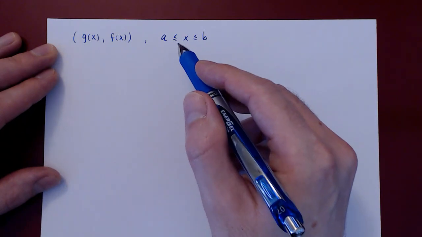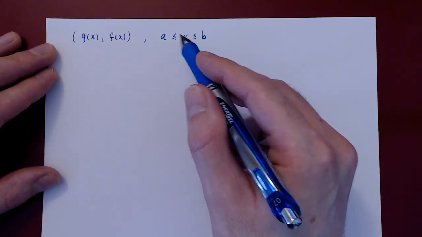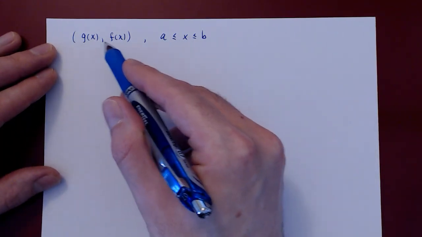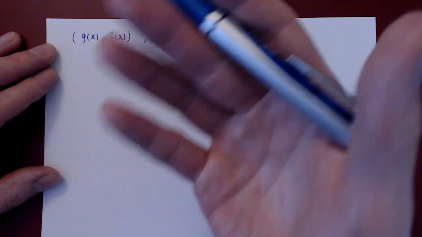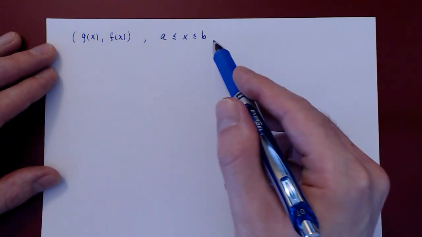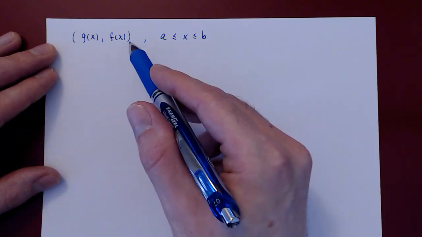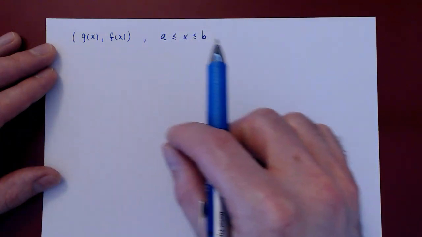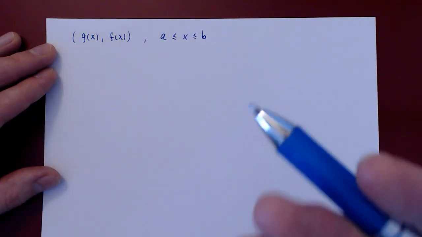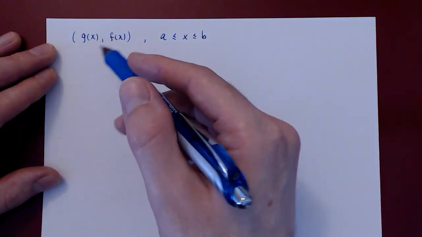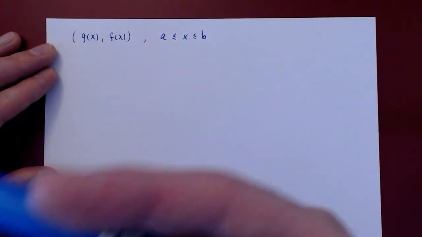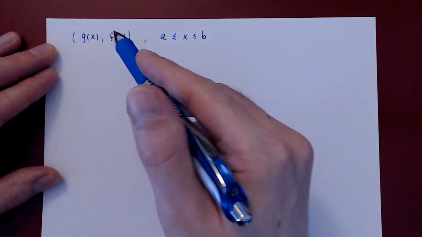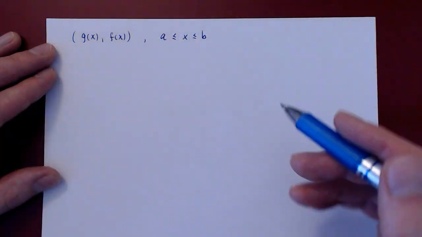For any value of x between a and b, you have here the coordinates of a point in the xy plane. As x varies between a and b, if you plot these points in the xy plane, this will trace a curve. It will be a continuous curve because both g and f are continuous. And it will also be a differentiable curve because by assumption both f and g are differentiable.